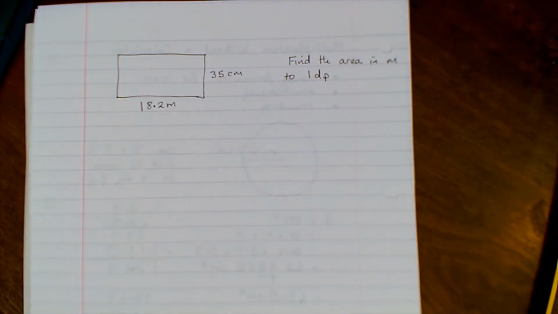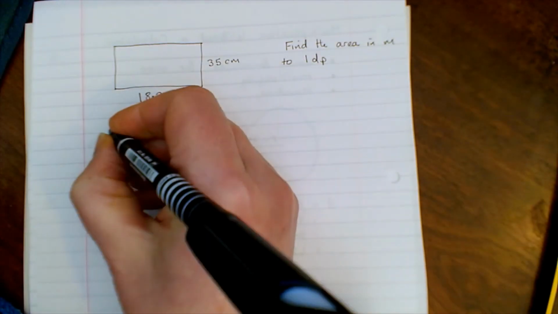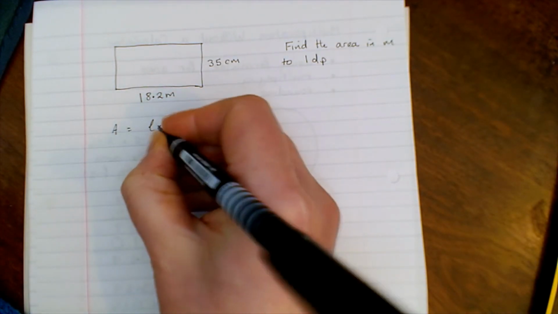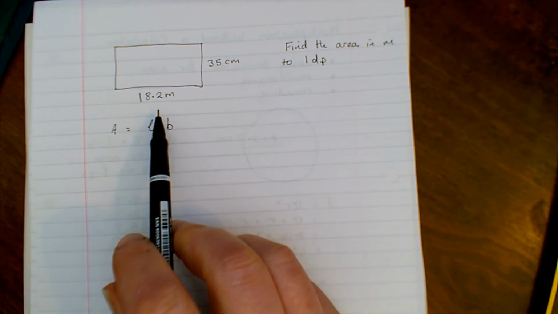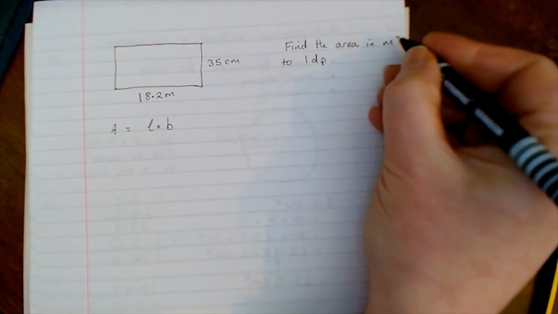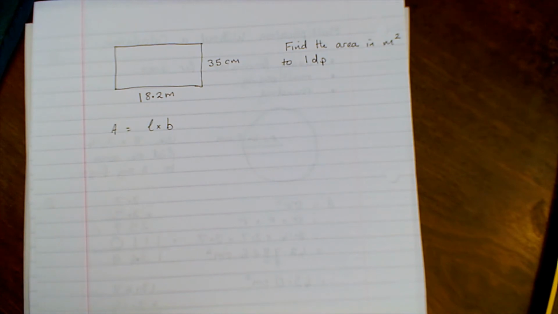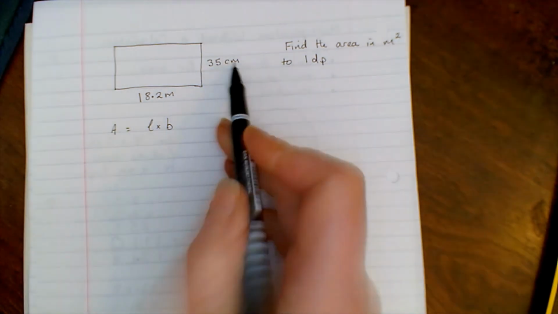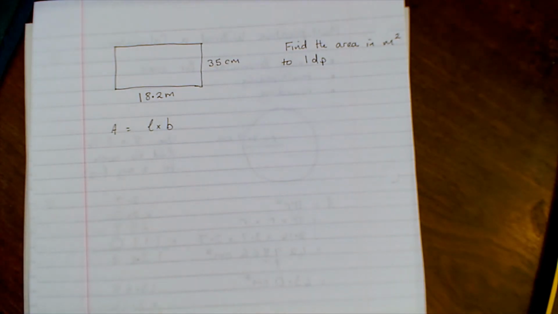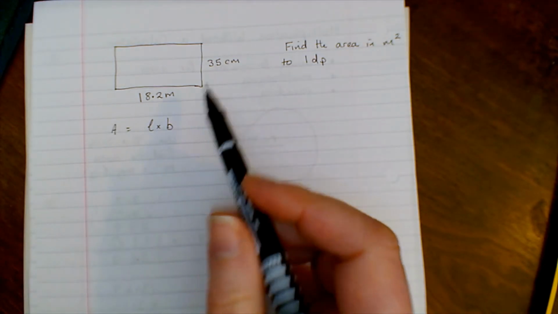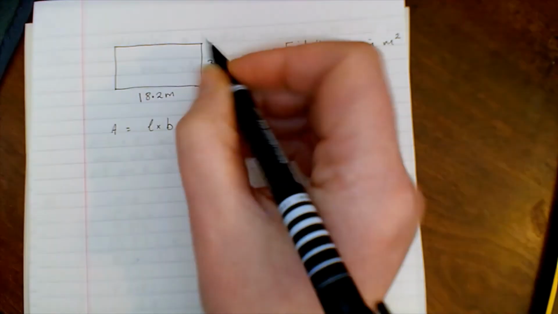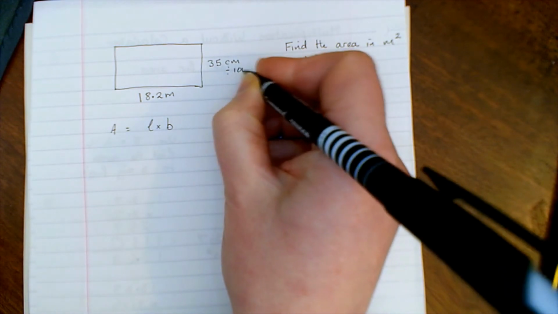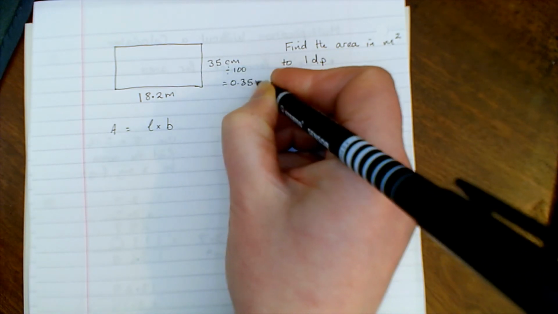Okay, so here is a rectangle. So the area formula for a rectangle is area equals length times breadth. But you have to be careful here, because we've got this side in metres, this side in centimetres. And we have to find the area in metres squared to one decimal place. So that means we want this in metres. So you know the number associated with this is 100, because there's 100 centimetres in a metre. You know that you're expecting to get a heck of a lot fewer metres in there than you are centimetres. So we're going to divide by 100. That gives you 0.35 metres.